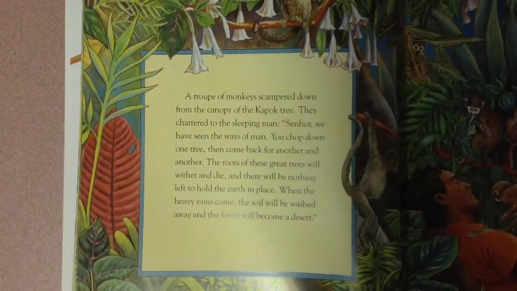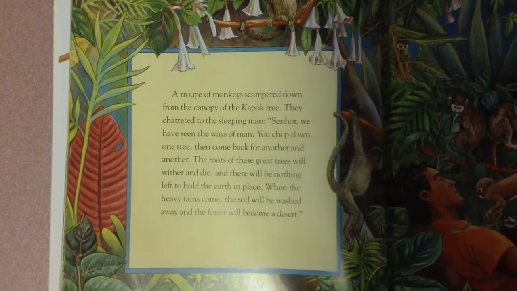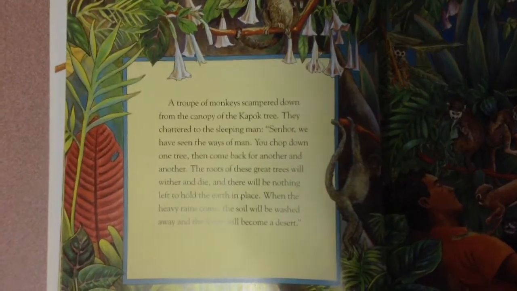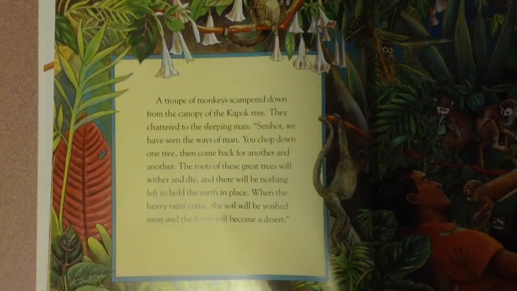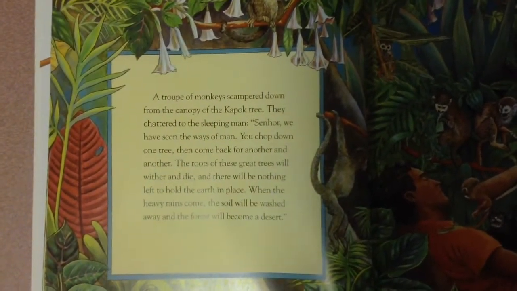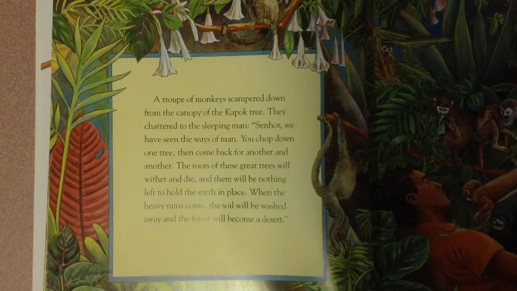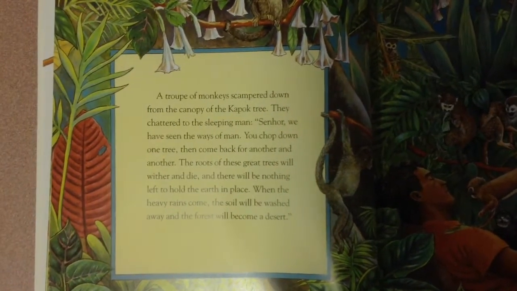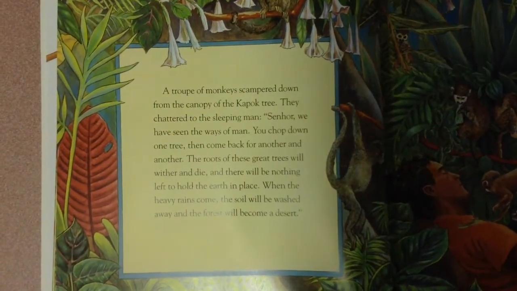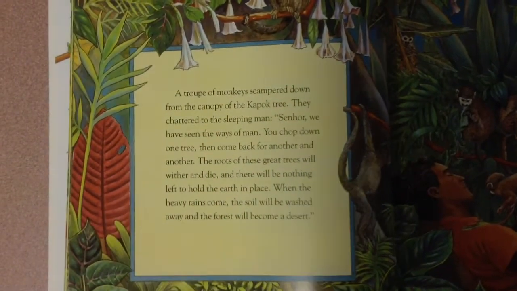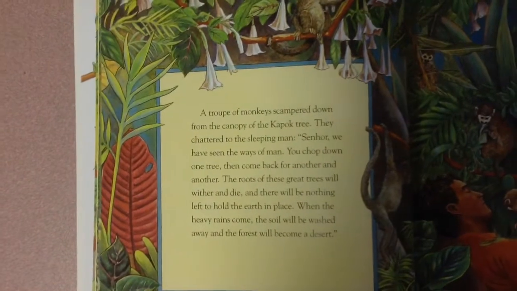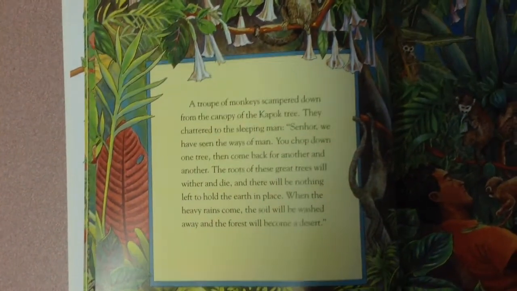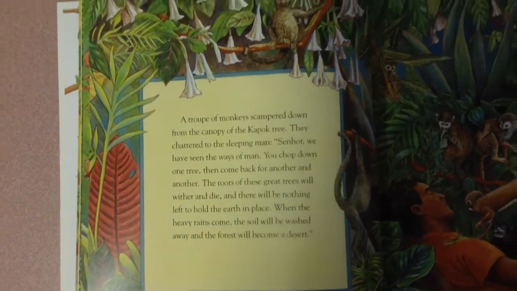A troop of monkeys scampered down from the canopy of the kapok tree. They chattered to the sleeping man. "Senor, we have seen the ways of man. You chop down one tree, then come back for another and another. The roots of these great trees will wither and die, and there will be nothing left to hold the earth in place. When the heavy rain comes, the soil will be washed away, and the forest will become a desert."